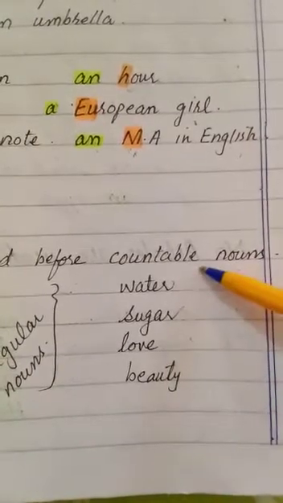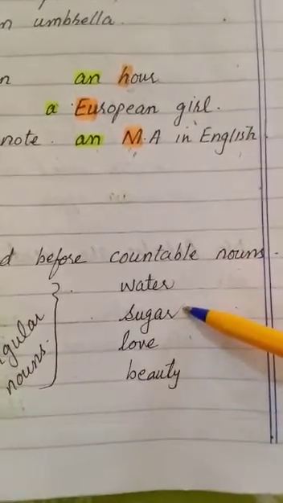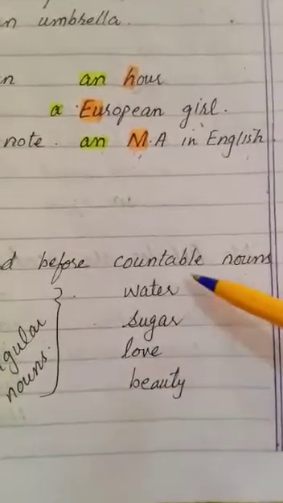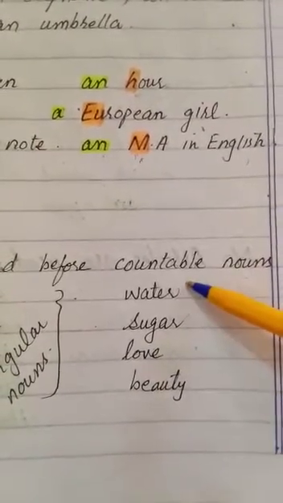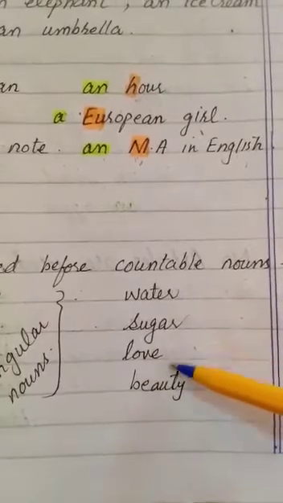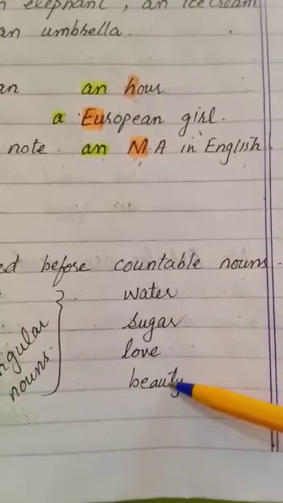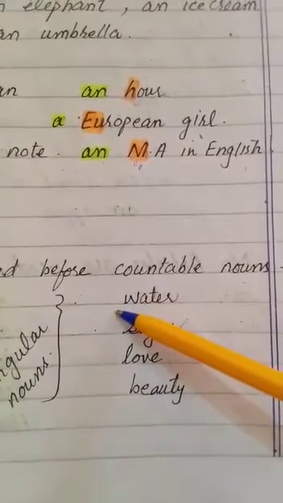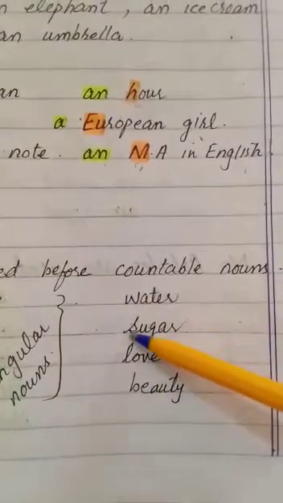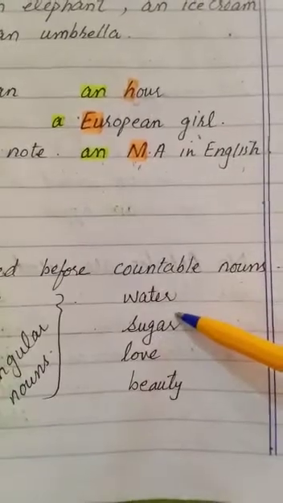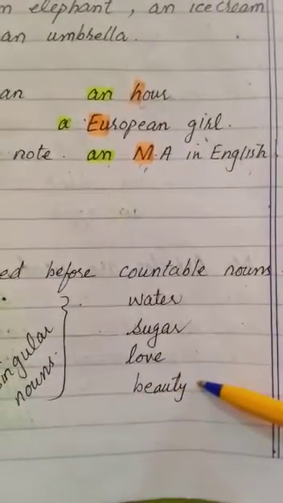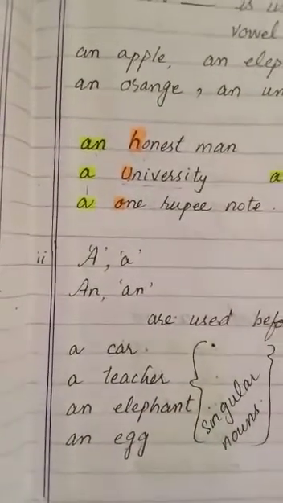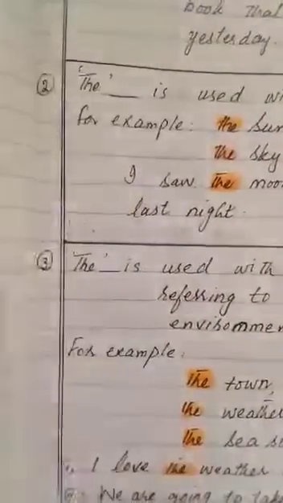We cannot say a water, that is wrong, a sugar, that is also wrong, a love, that is also wrong, and a beauty, that is also wrong. So they are uncountable. Like this is uncountable, this is uncountable, and this is an abstract noun. So we cannot put a and an, means indefinite articles, before uncountable and abstract nouns. This was point number 2, rule number 2 in about the use of article a and an.